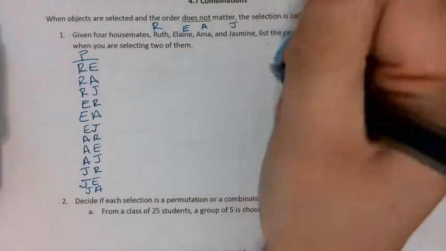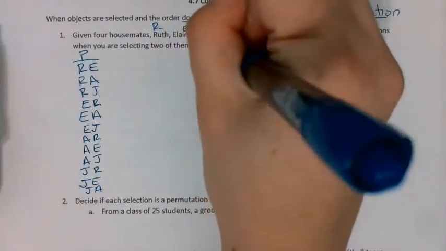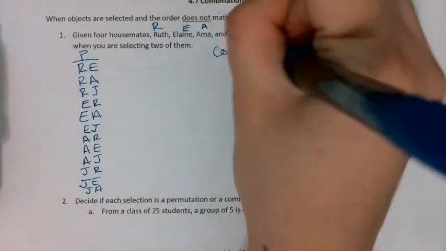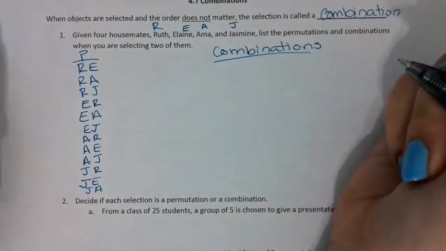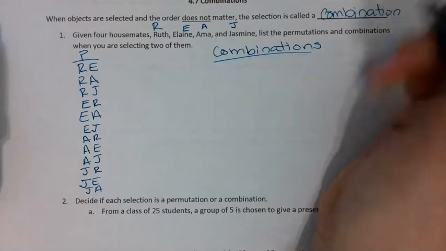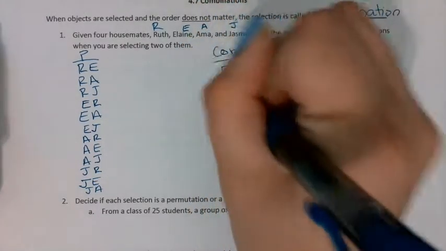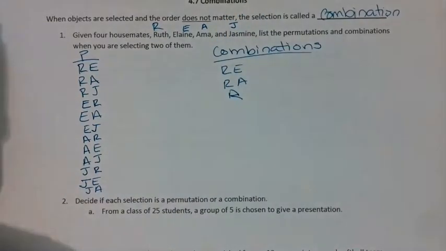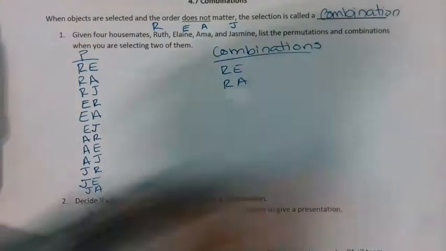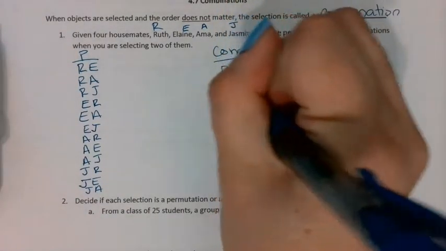Okay. So for combinations, the order does not matter. So once I have a pair of people, I am done. I have Ruth and Elaine, Ruth and Amma, Ruth and Jasmine.